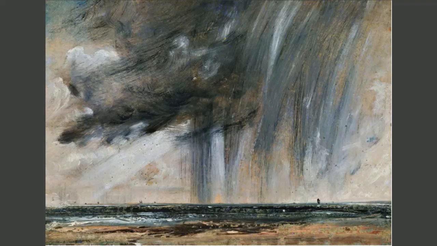As someone who works more with either dry media or watercolor, you can't really do impasto stuff. It just doesn't work. So you have to try and use other ways of indicating the same sort of thing, the idea of the rain coming down. And in a minute or two, I'll show you an attempt I made in watercolor to show a similar effect, a rain shower.